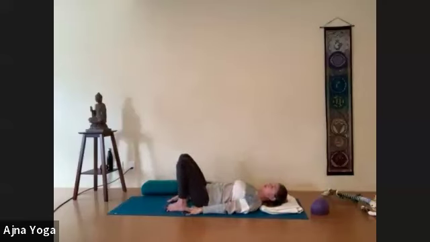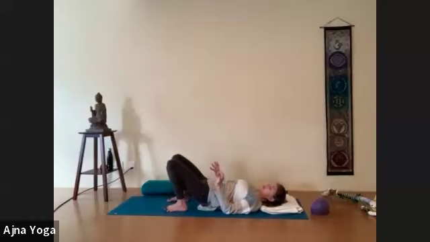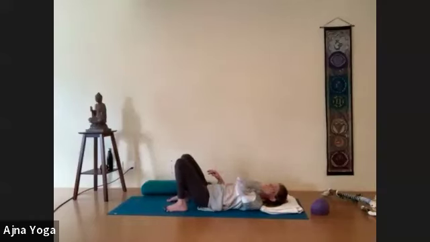Take a breath here to inhale. And then as you exhale, press down through the heels and lift your bum up just a little bit. Maybe a hand could go underneath the bum, maybe not. Take a breath there. Good. And then as you exhale, lower your bum back down. Just checking to see, how did that feel? If it feels okay, we're going to do it again.